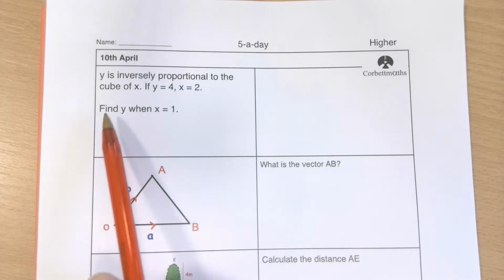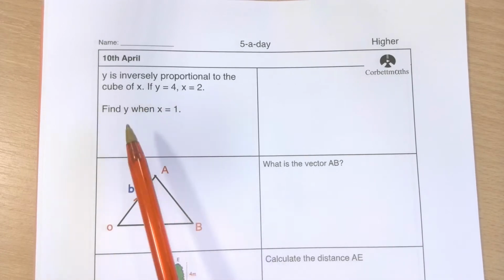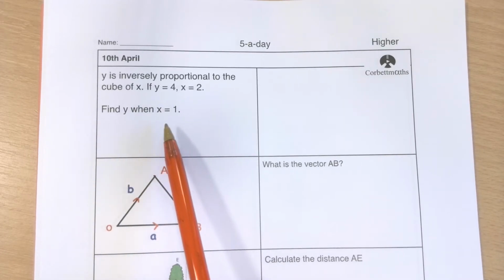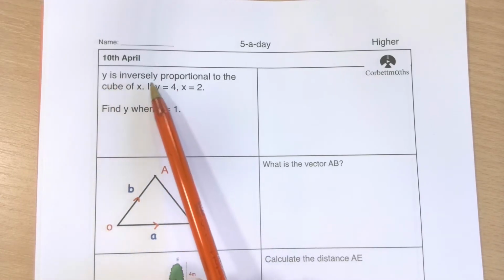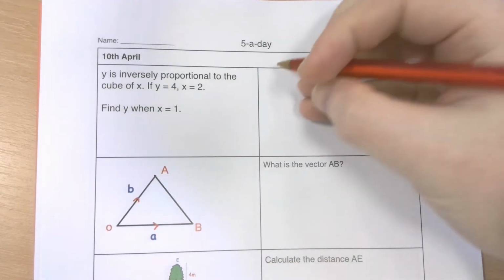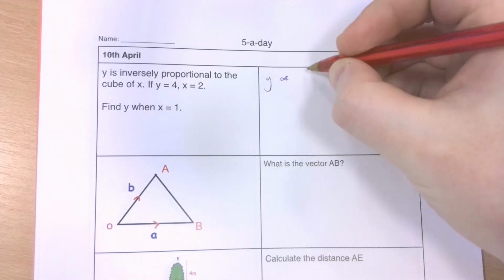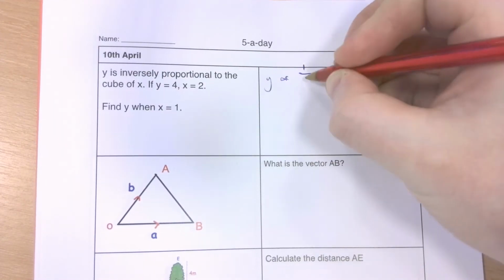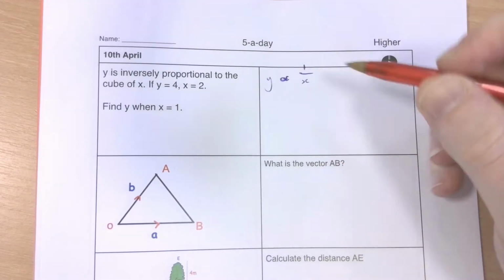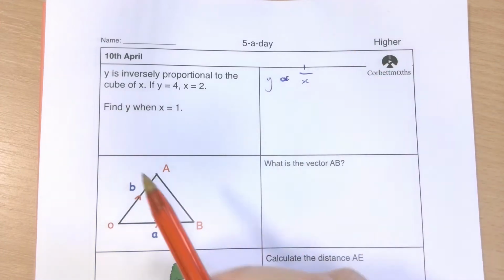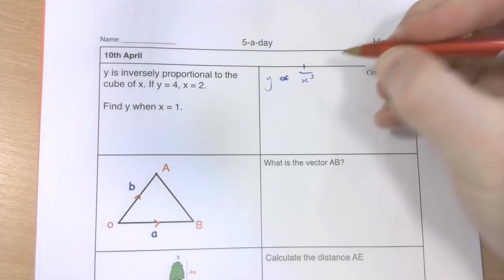Good, let's start. Y is inversely proportional to the cube of x. If y equals 4, x equals 2. Find y when x equals 1. If y is inversely proportional, first of all, that involves y being proportional to 1 over x instead of just y proportional to x. That's the proportion stuff that I've gone through with some of my sets already. And it isn't 1 over x, it's the cube of x. So it's 1 over x cubed.